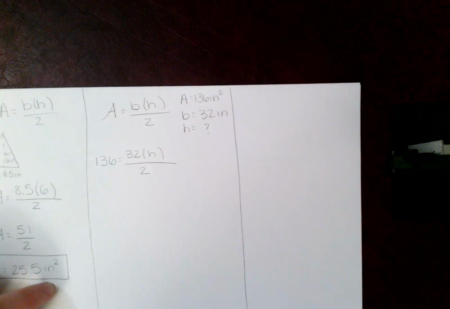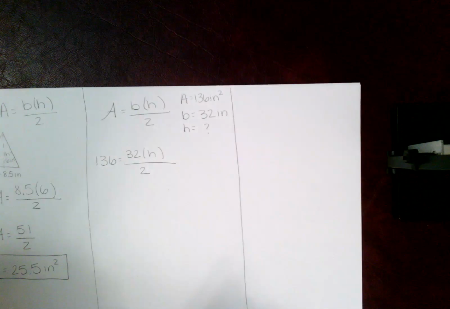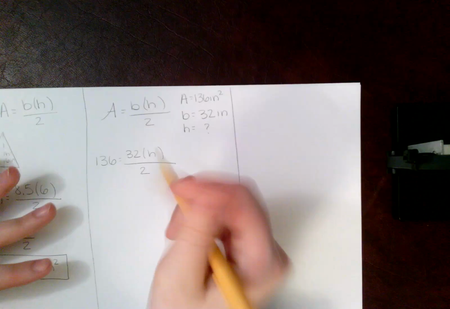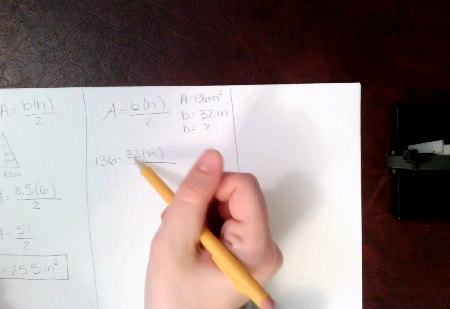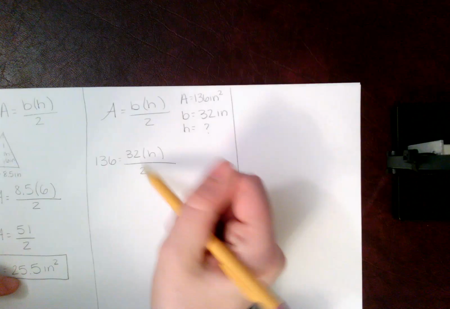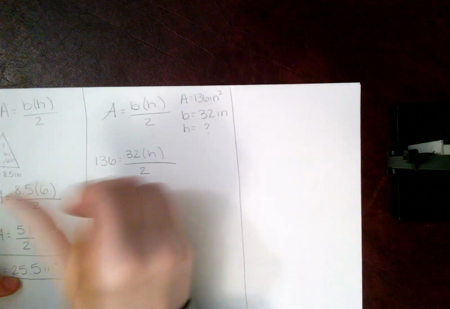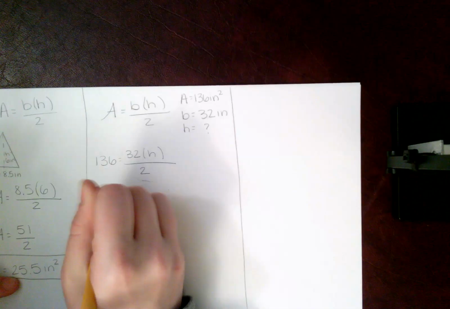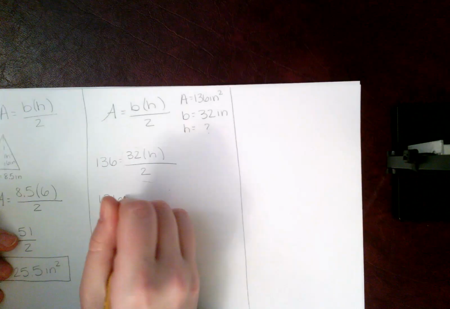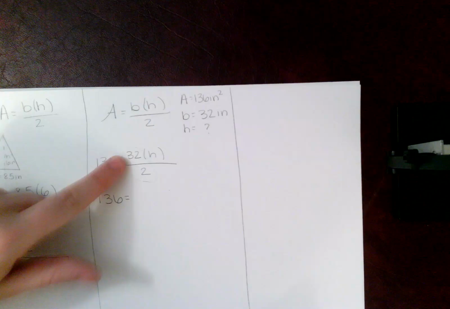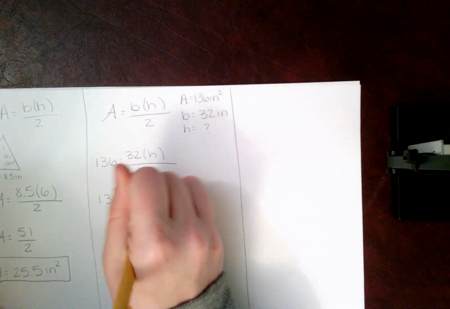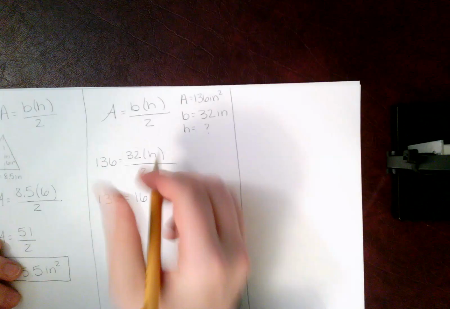So the first thing that I want to do is simplify. I want to get rid of this dividing by 2. I can't divide H by 2, but I could divide 32 by 2. So that's the first thing I'm going to do, 32 divided by 2. I'm going to rewrite, just to clean up my formula, 136 equals, and I do in my head, 32 divided by 2 is 16. And we still have our H left over.